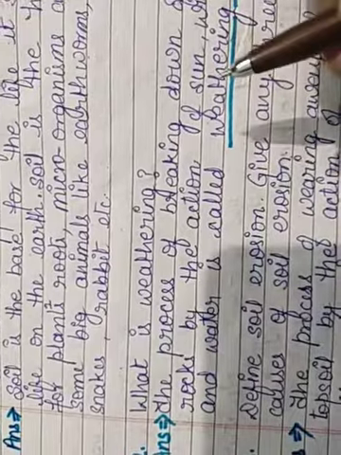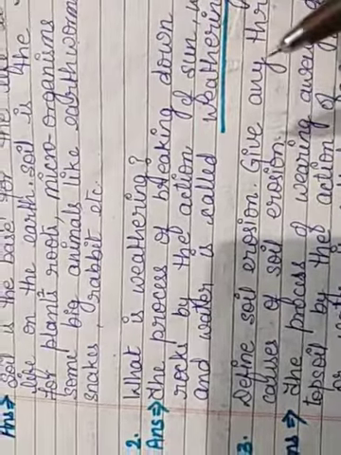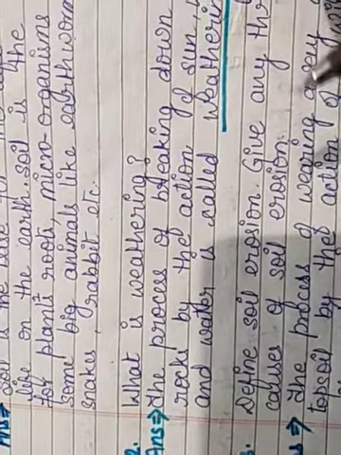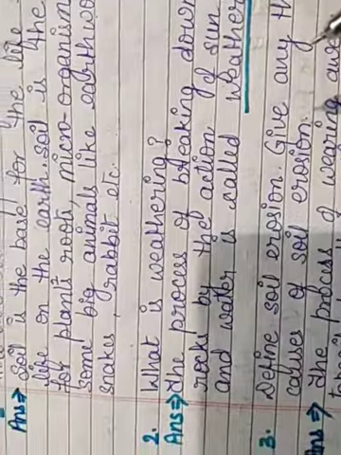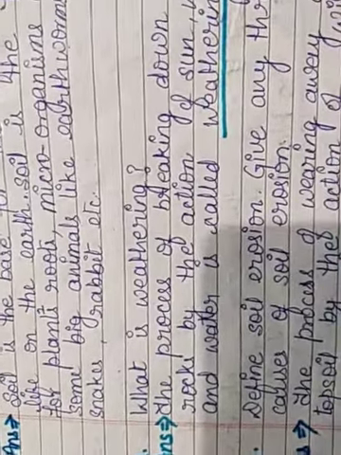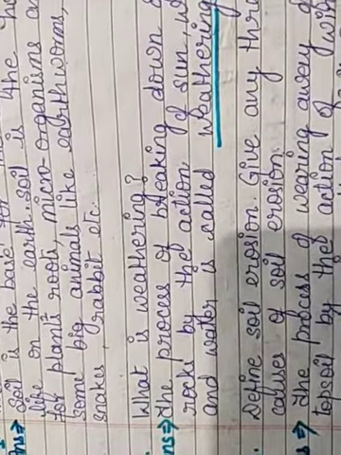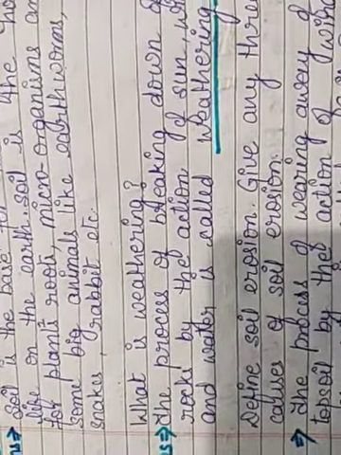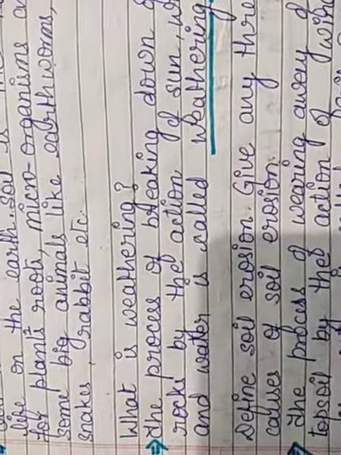In ancient times, at the time of the Stone Age, there were bigger mountains and stones, so the amount of soil was not very well developed, because of the presence of bigger mountains and stones.